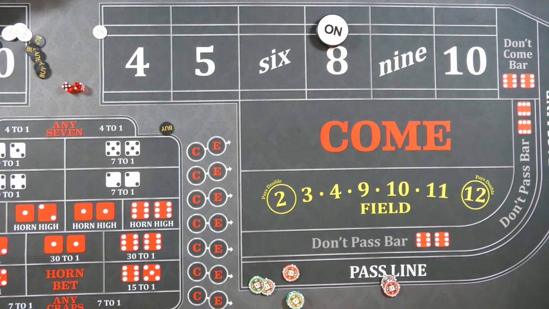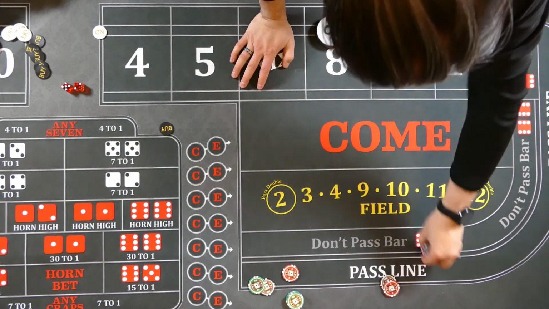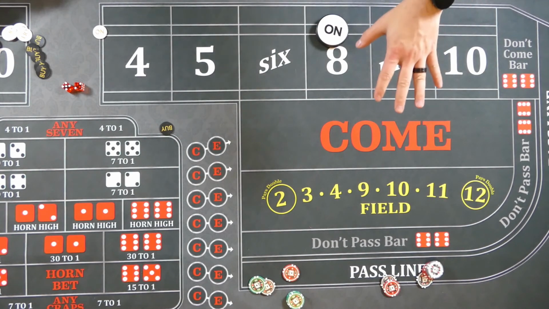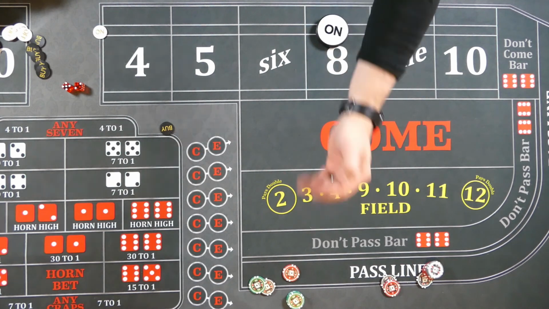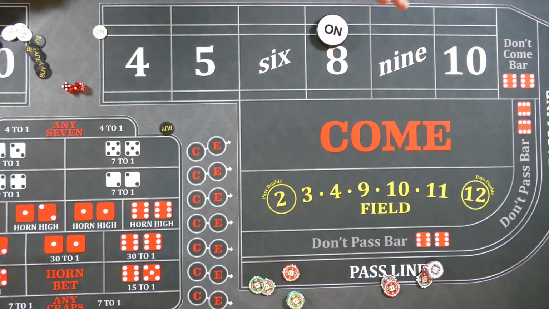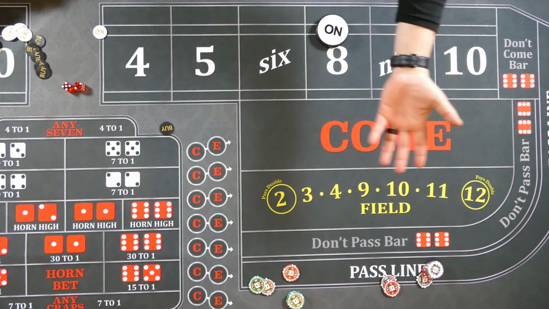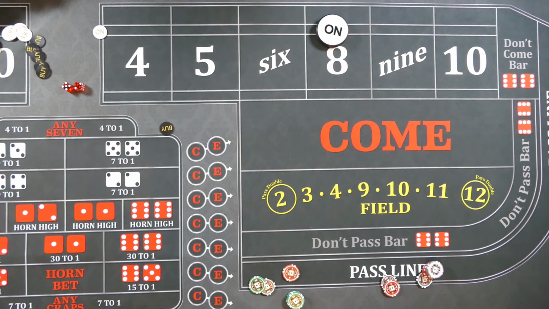What does 105 pay? $122. $3 less. $3 less to place the point on the line versus putting it with max odds at 20 times. Again, only if you do max odds. If you don't do max odds, then more often than not, it's going to be more beneficial or the same for you to place the point.